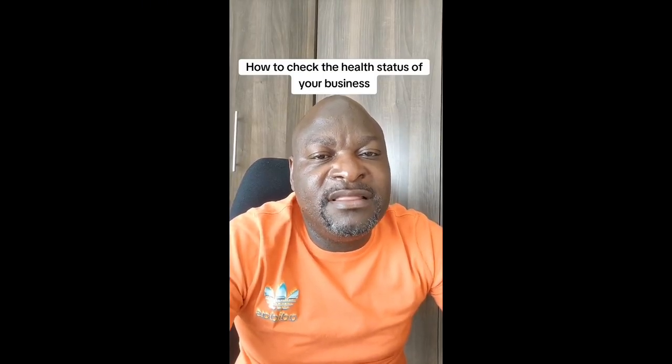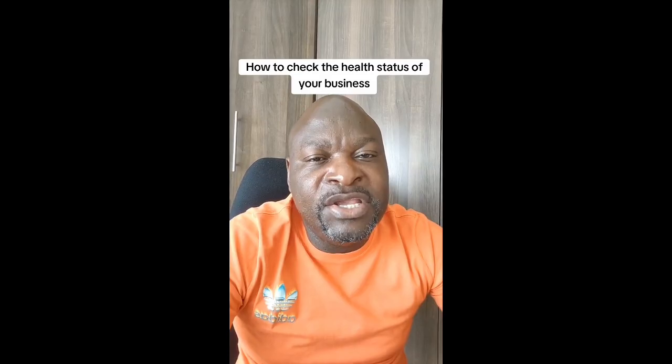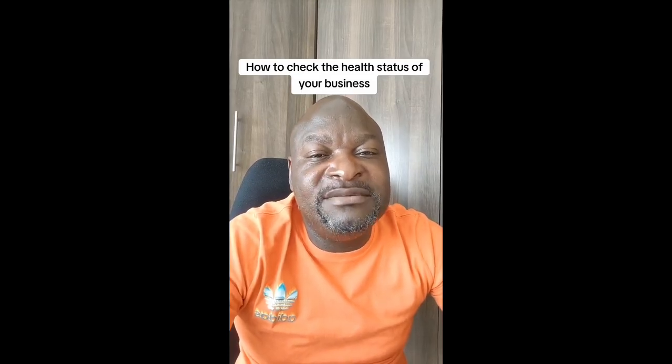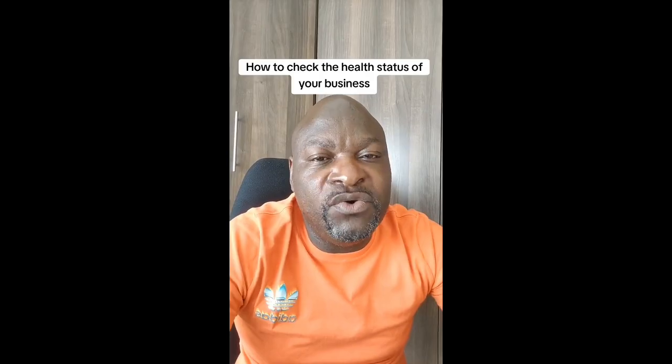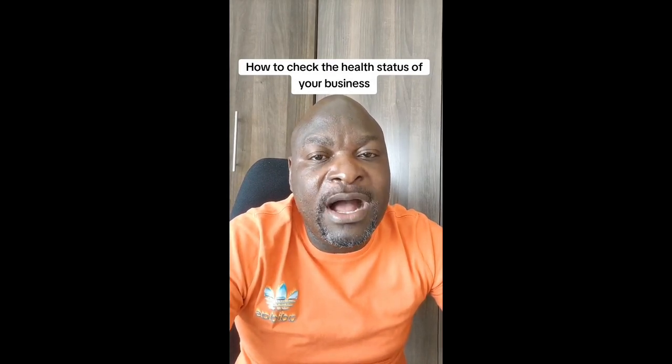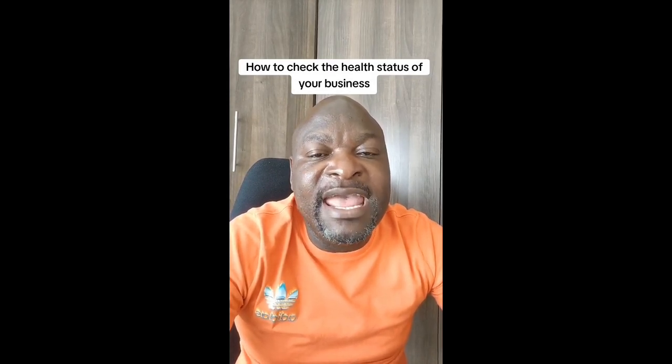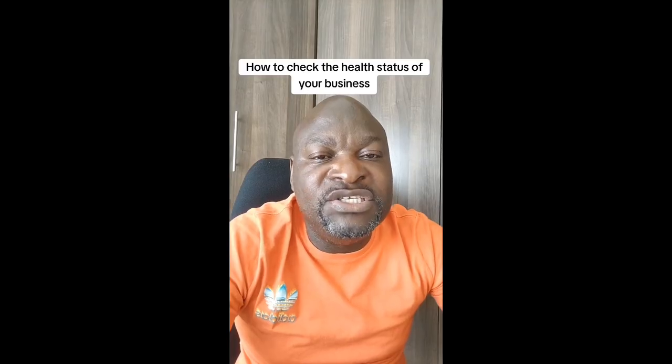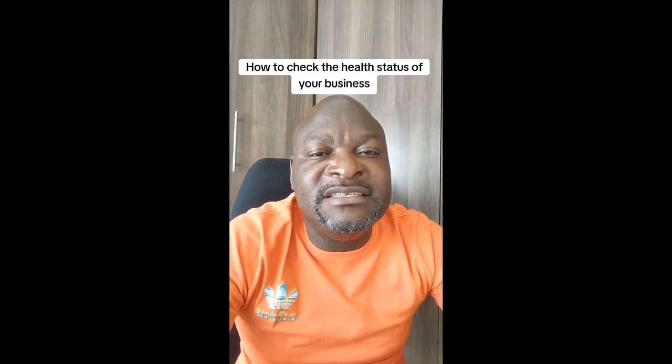Remember, if you are selling things on credit, you have to go and collect that money back into the business. So the ability of you converting the debtors' balance into cash means that you are having a good asset use efficiency.